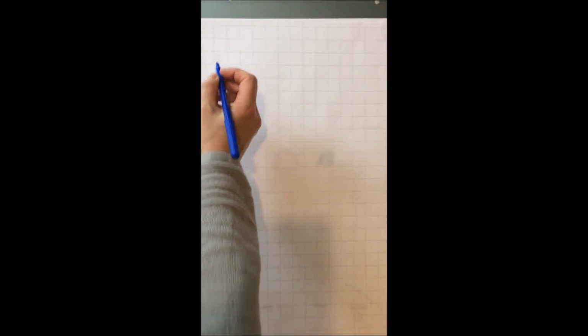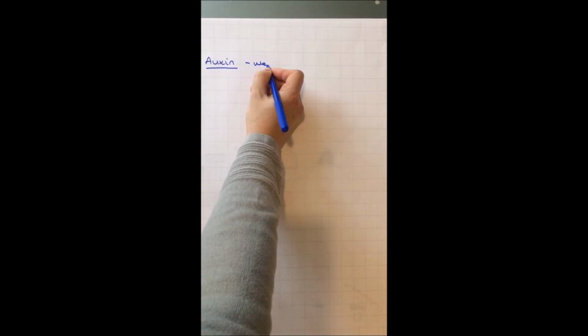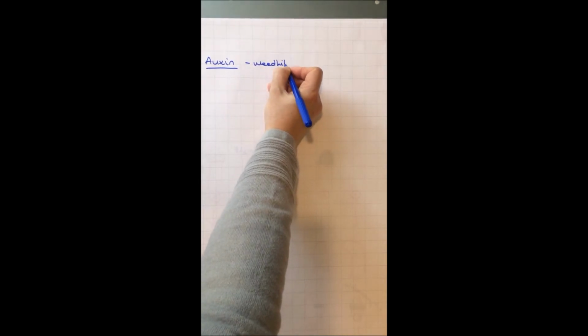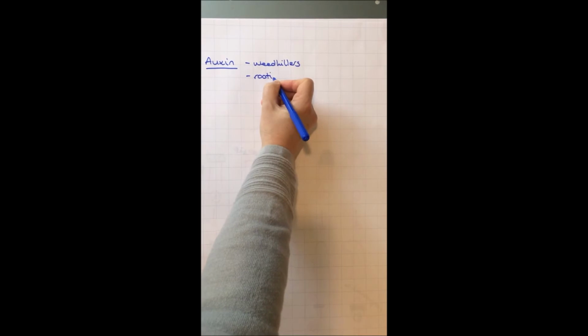So we exploit plant hormones to our advantage, and they're used by gardeners and farmers in different ways. The first one is the use of auxin. Auxin is used in gardens as weed killers, and we also use it for rooting powders.